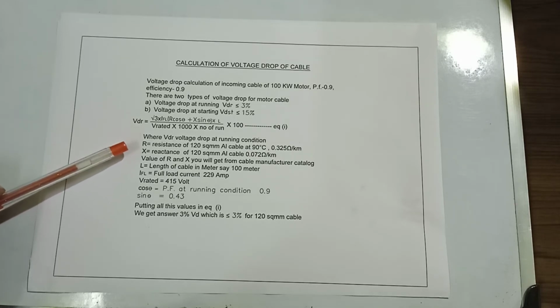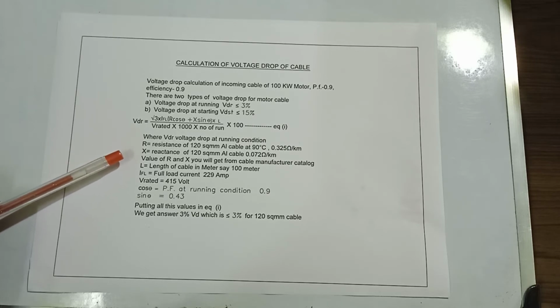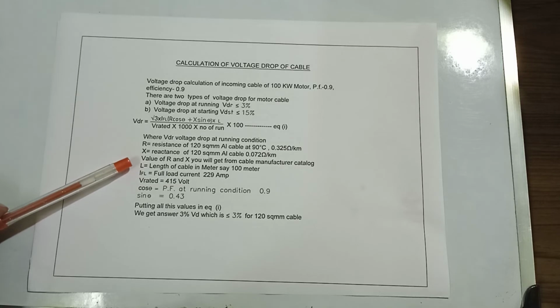R is the resistance of 120 square mm aluminum cable at 90 degree centigrade, 0.325 ohm per kilometer. X is the reactance of 120 square mm aluminum cable, 0.072 ohm per kilometer. Values of R and X you will get from the cable manufacturer catalog.